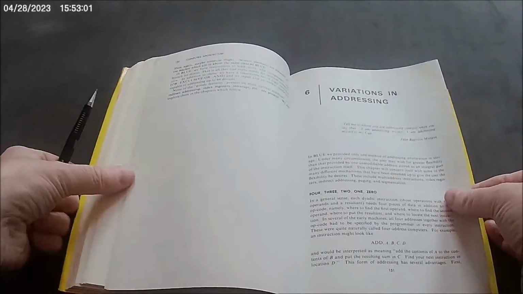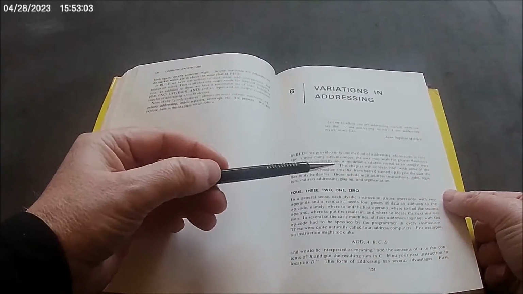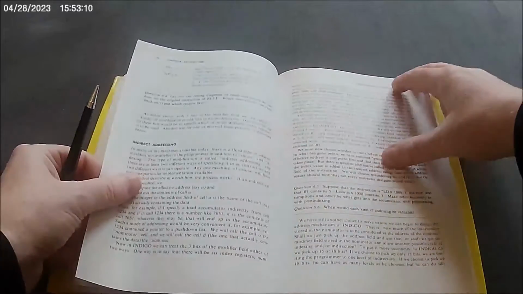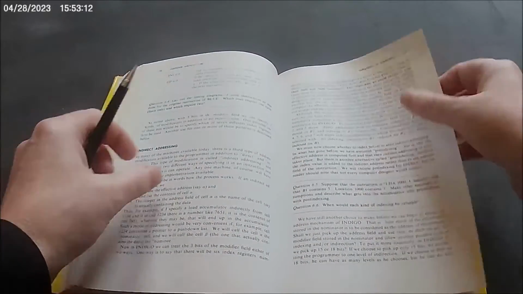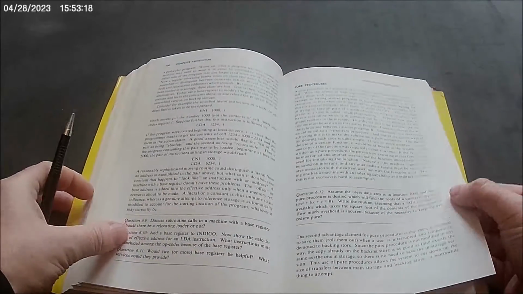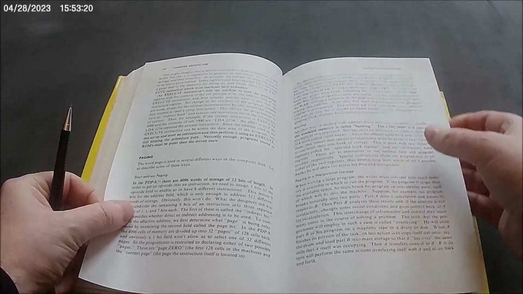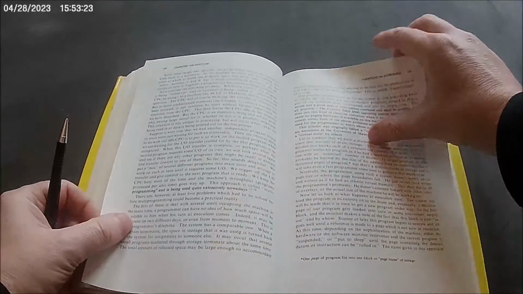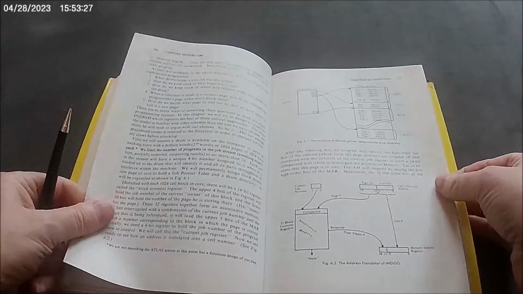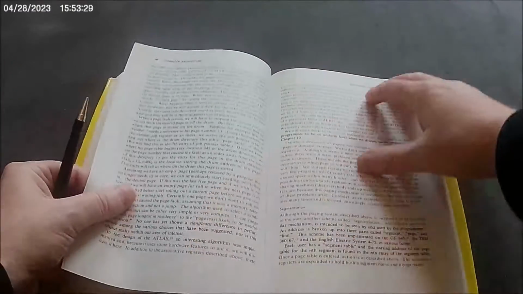We then go on in earnest looking at addressing modes. So I talked about indexed addressing, indirect addressing, so all the basics of addressing and different types of addressing and why you would need it. And again, it's quite wordy, there's a lot of description, there's a bit on paging here as well. So again, some of it is quite historical in nature, but still very interesting to have a read.